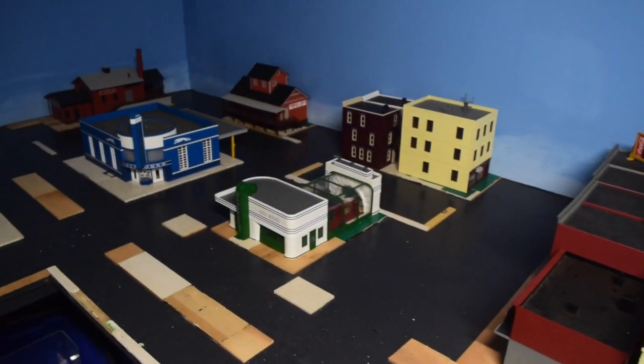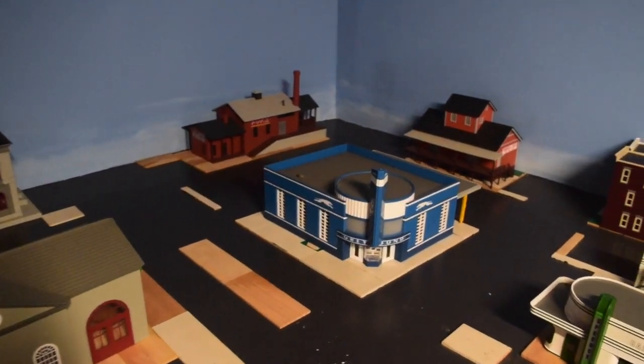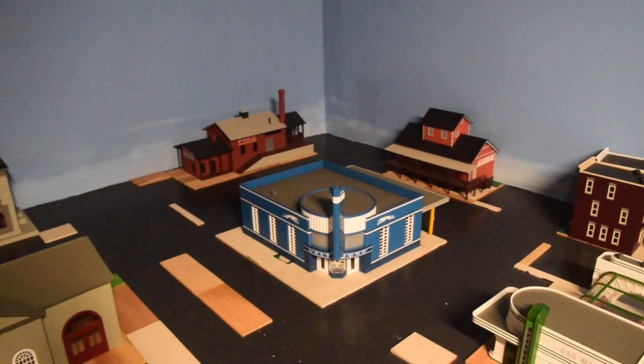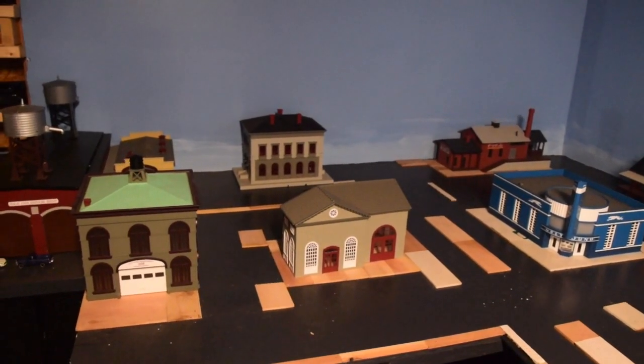Now, as we go into this section, it's kind of like a business section. Kind of got your factory back in the corner there. You've got your Greyhound. You've got a detail place. Kind of have this worked out. Then, of course, the next section is going to be my city services section. That's kind of how I finish off my design.